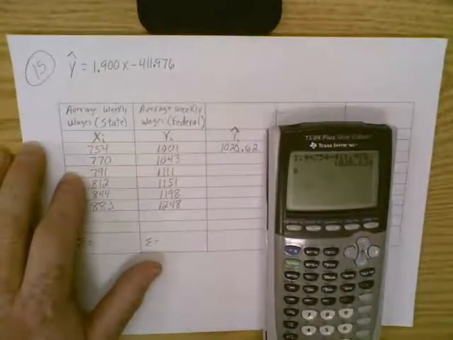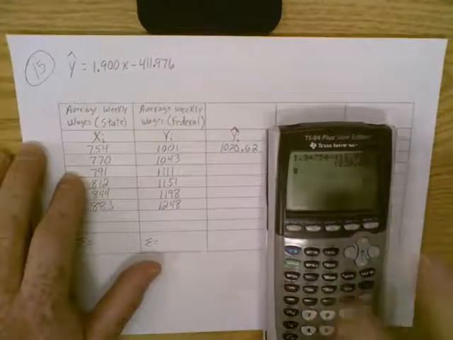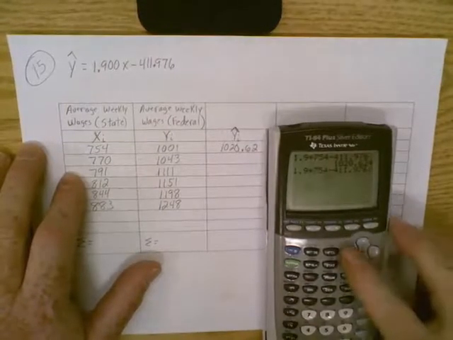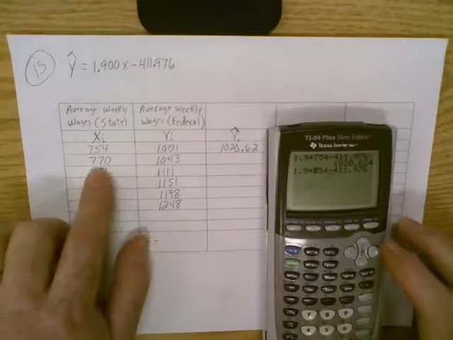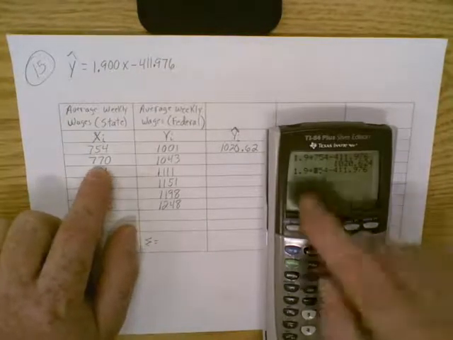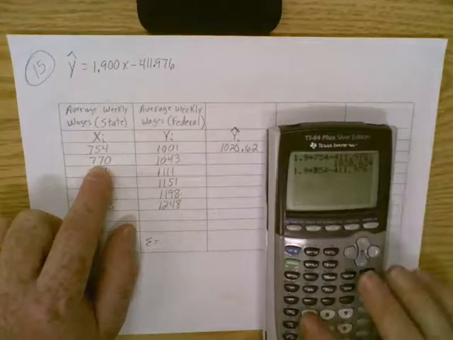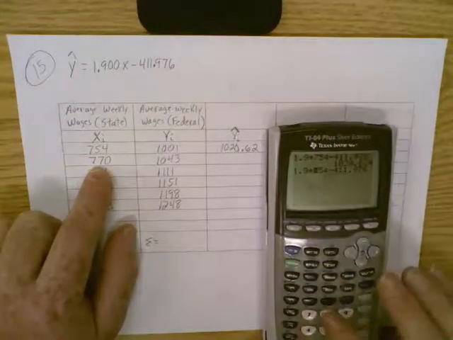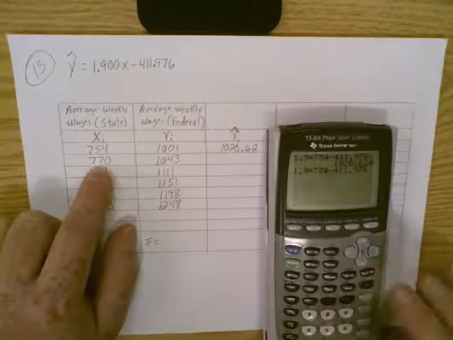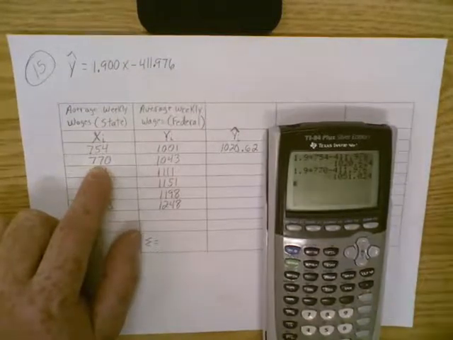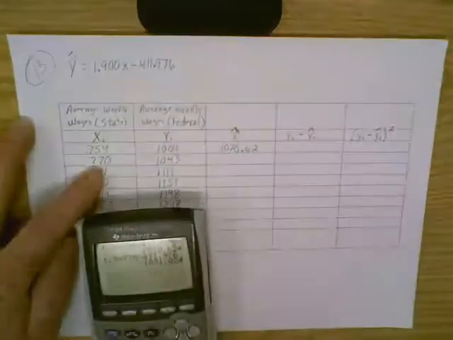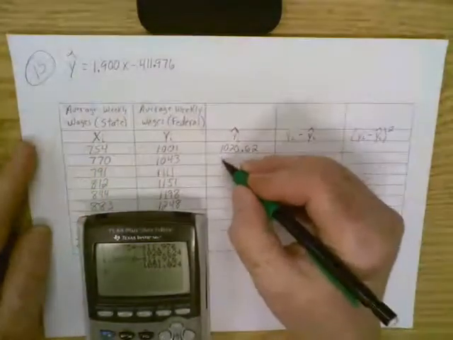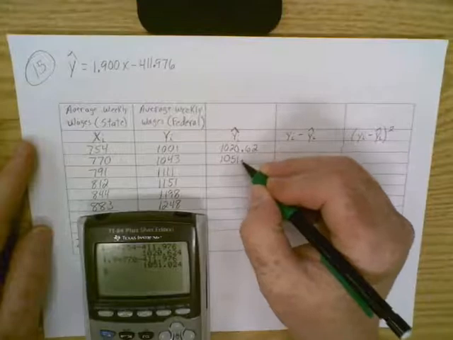Now the next thing, to make this easier, if you hit second and enter, it'll go back to that equation, and we can go right over here to 754 and get rid of it. And this way we don't have to type all this in over and over again. We're just going to leave that in there, and in place of 754, put in 770, hit enter, and it tells us 1051.02.